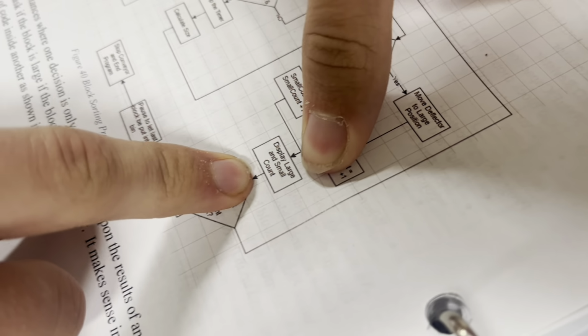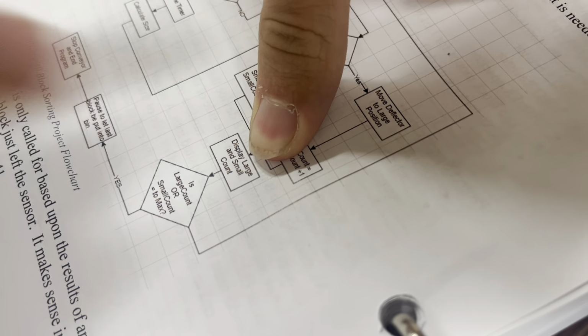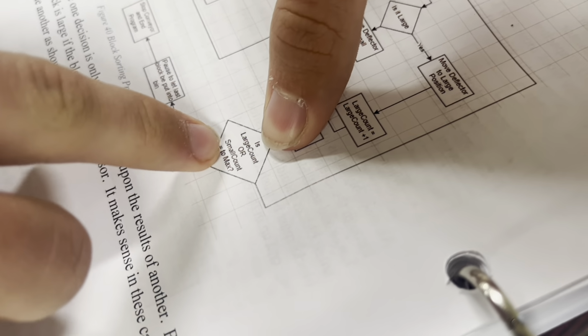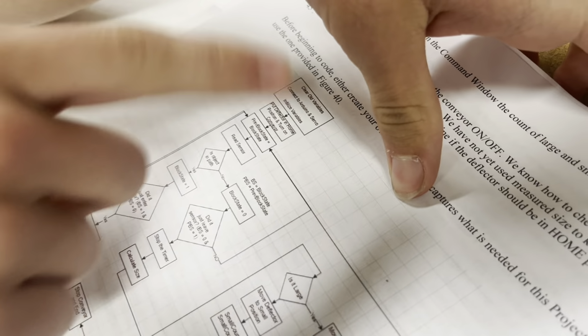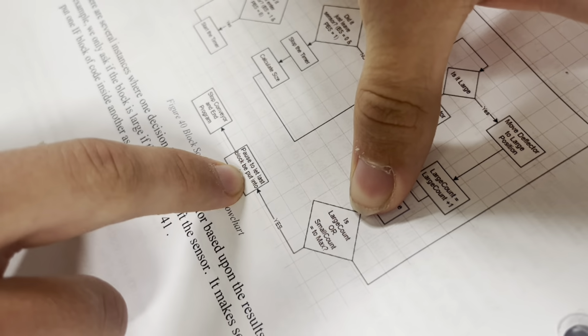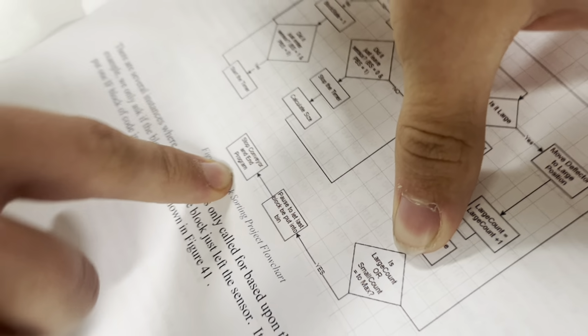This was the hardest part just because we didn't know how to do a message with 2 variables. We figured it out. And then is large count or small count at max? If it's not, we go back here, but eventually it will get to the max of 5, and then if it is, we pause to let the last block that got measured get put in the bin, and then we stop the conveyor and end the program.